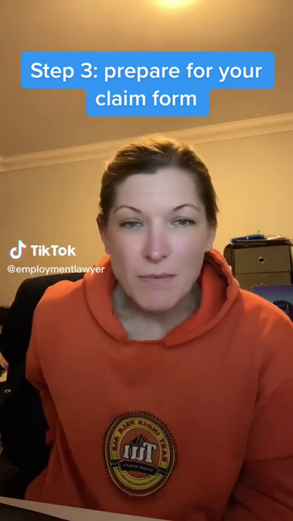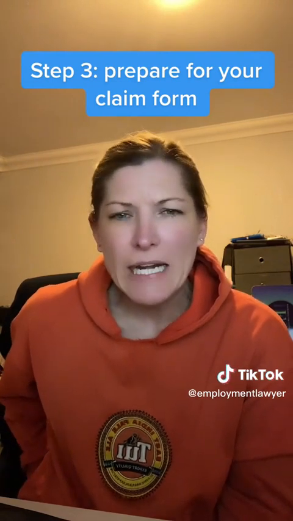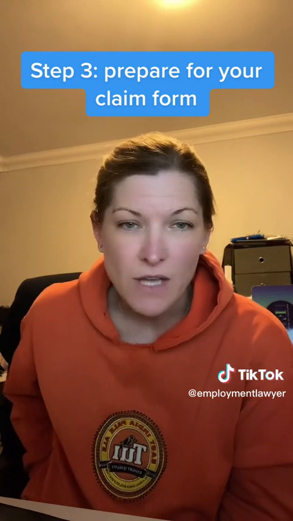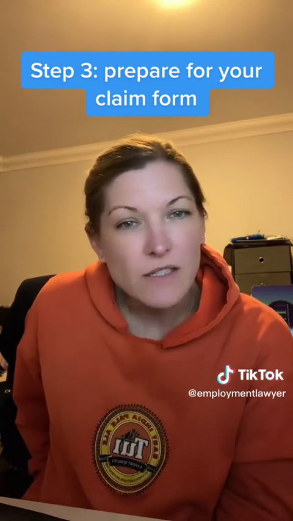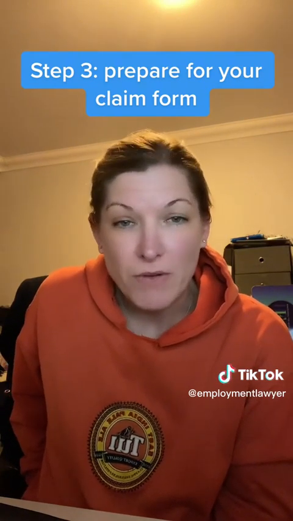The third step in making your claim in the employment tribunal is to prepare. It's really easy to think, okay, it's just an online form, I'll fill out the questions and the answers and submit it, which of course you can do, but in order to set your case up for the best possible outcome, there are some things you need to do in preparation.